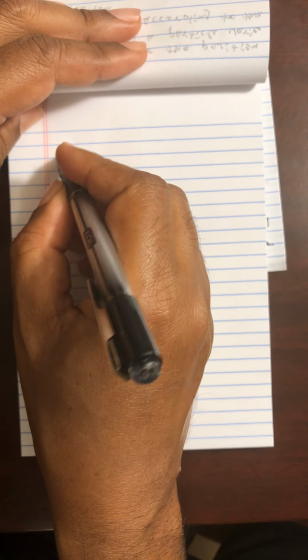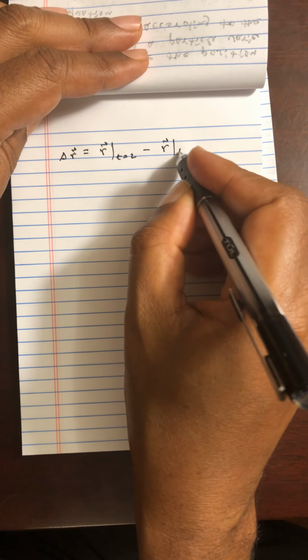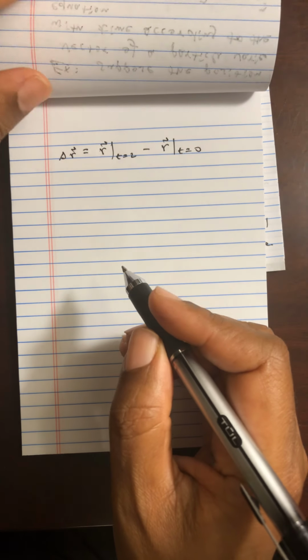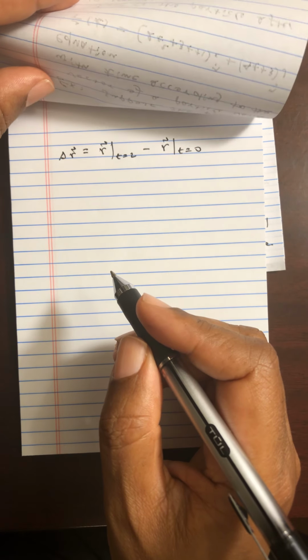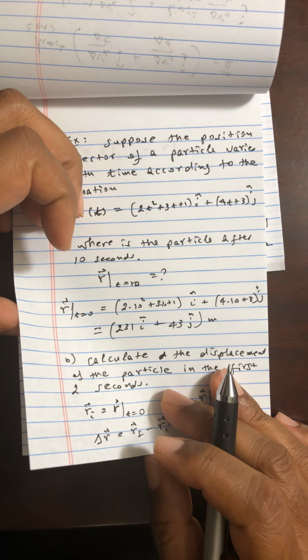Okay, and our displacement vector is simply final position vector minus initial position vector. Okay, so delta r is the position vector at t equals 2 minus the position vector at t equals 0. Okay, so we have to calculate these two position vectors, and then we subtract them.